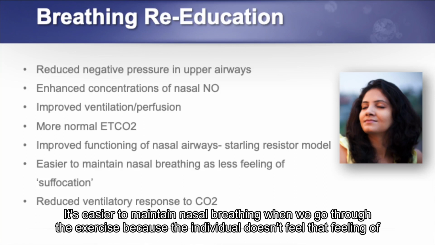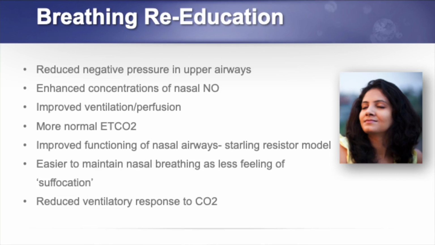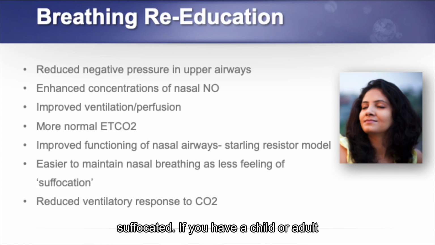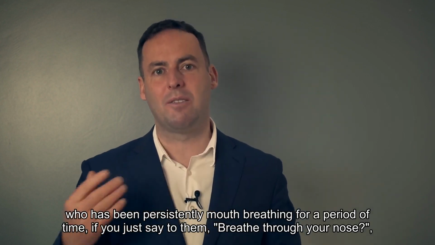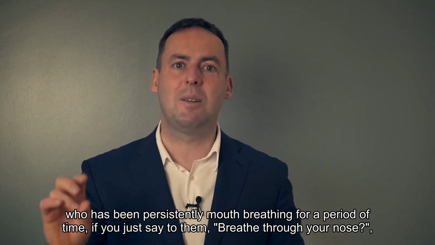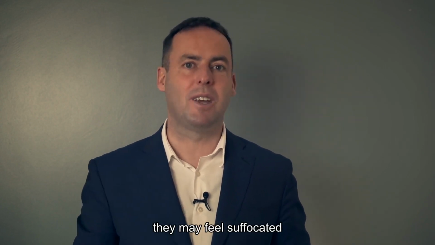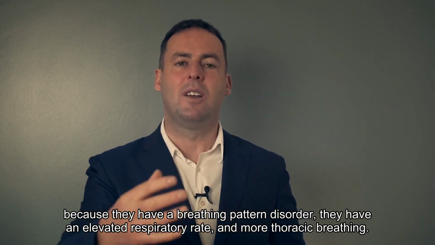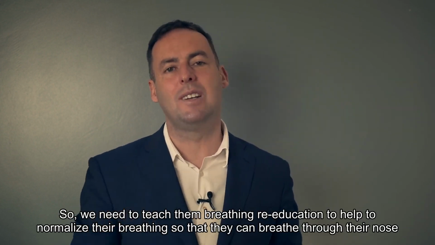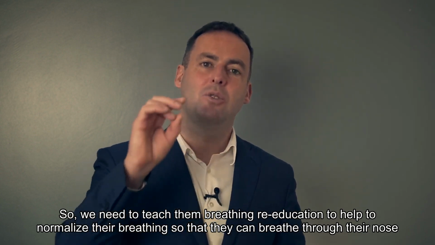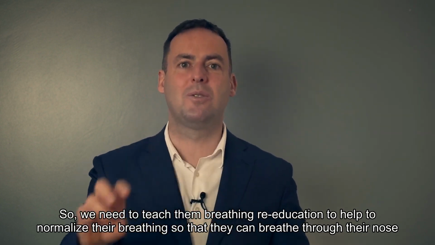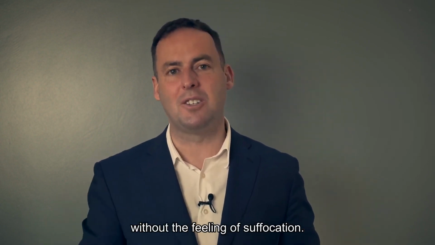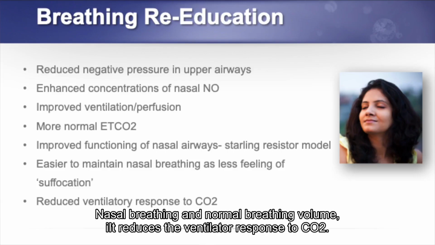It's easier to maintain nasal breathing when we go through the exercise because the individual doesn't feel that feeling of suffocation. If you have a child or adult who has been persistently mouth breathing for a period of time, if you just say to them, breathe through your nose, they may feel suffocated because they have a breathing pattern disorder. They have an elevated respiratory rate, they're more thoracic breathing. So we need to teach them breathing re-education to help normalize their breathing so that they can breathe through their nose without the feeling of suffocation. Nasal breathing and normal breathing volume reduce the ventilatory response to CO2.